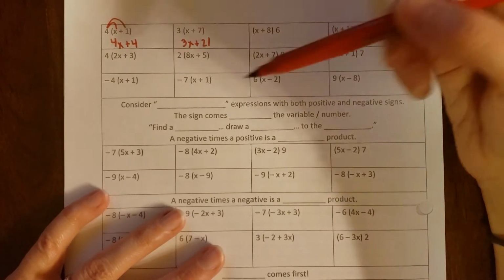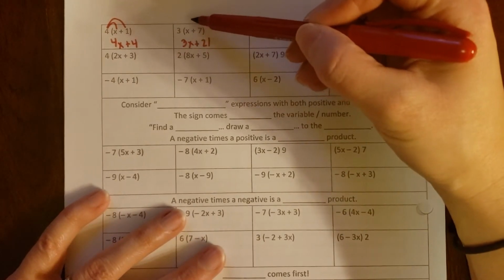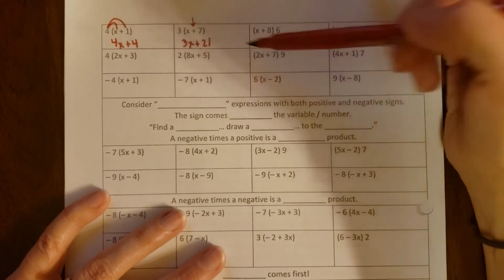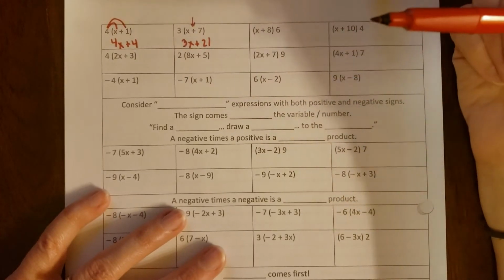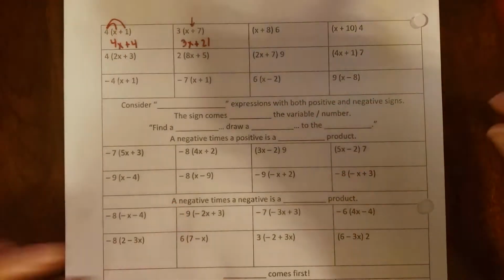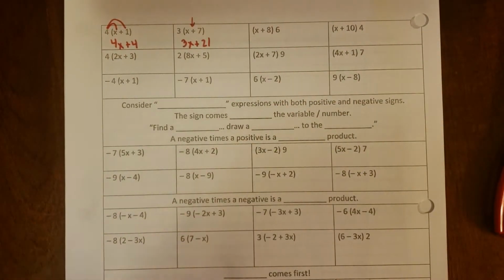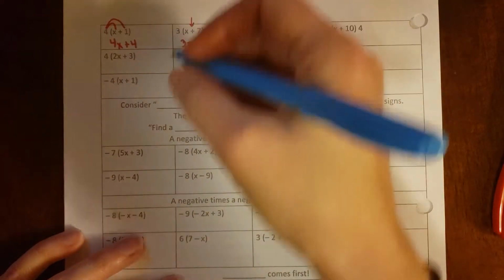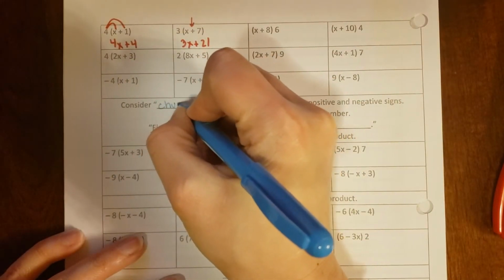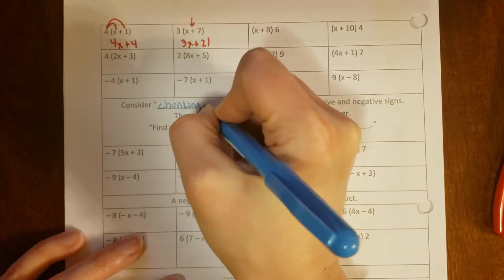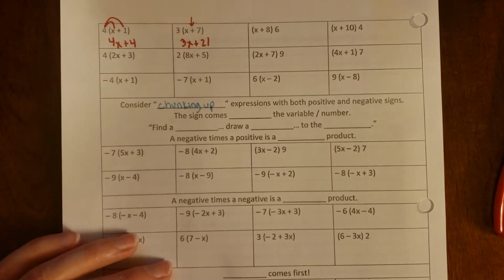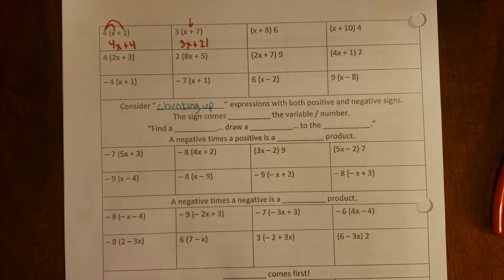Now, some people have a hard time determining what number this sign goes to. The sign always precedes the number. The sign always goes before the number that it belongs with. One thing that has helped kids is chunking it up. Consider chunking up expressions that have especially both positive and negative signs. I'll show you that in a couple minutes here.